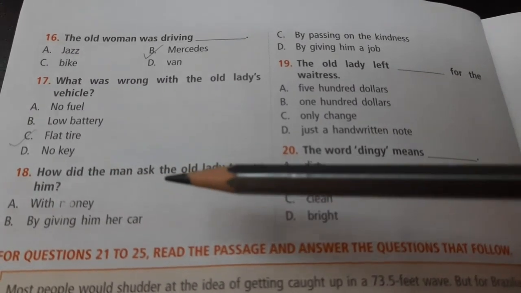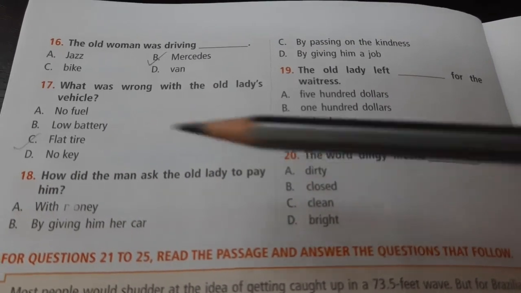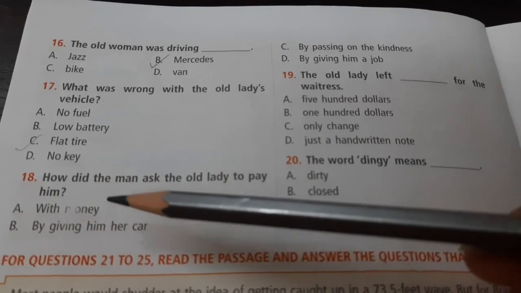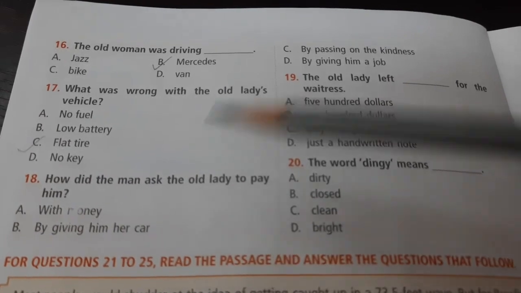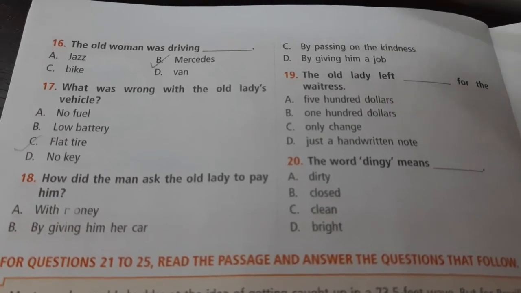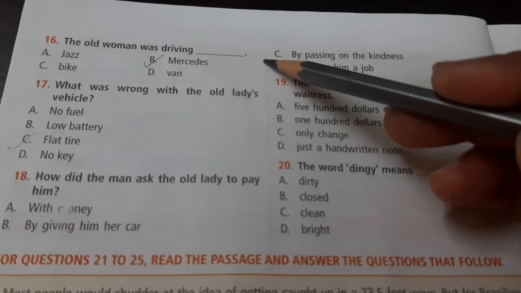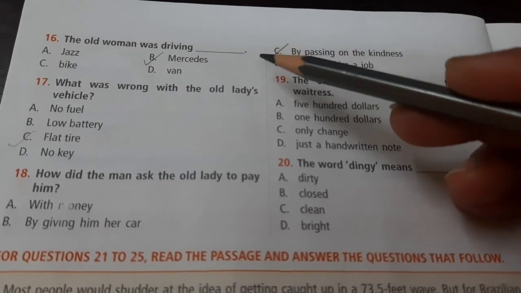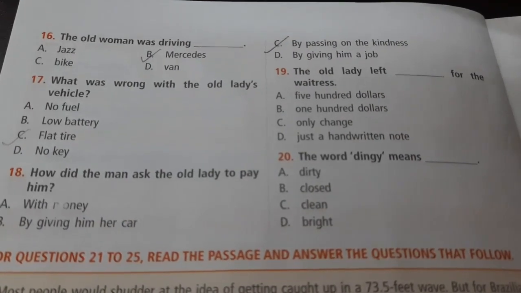How did the man ask the old lady to pay him? With money? No. By giving him her car? No. By passing on kindness? Yes. By passing on kindness, that old lady can repay John.